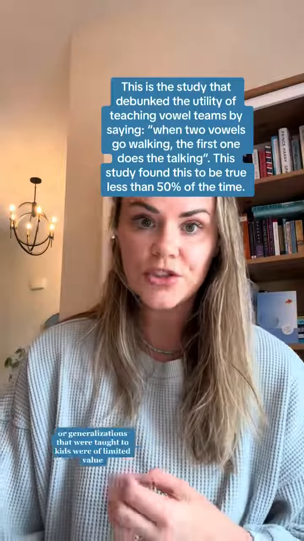What does the research say? There is a 1963 study where a researcher analyzed different reading programs to take a look at some of the phonics rules that were being taught to students. So the researcher, Clymer, found that 45 phonics rules or generalizations that were taught to kids were of limited value. Based on this study and Clymer's work, there were 8 generalizations that are the highest utility.